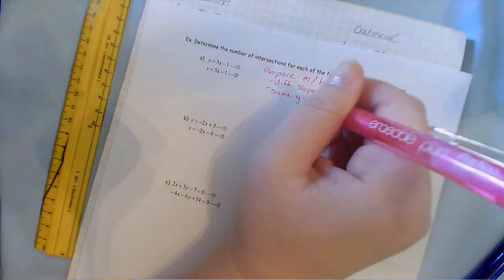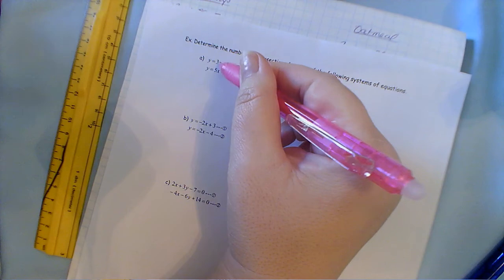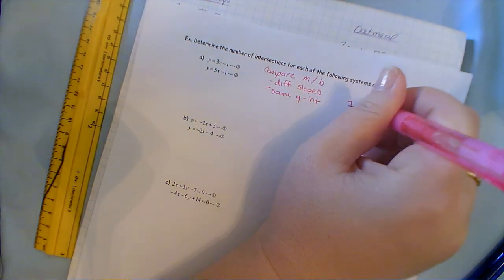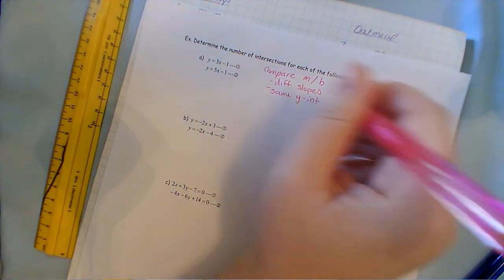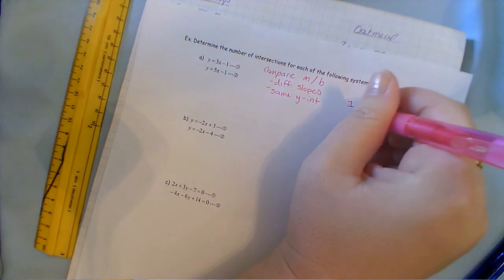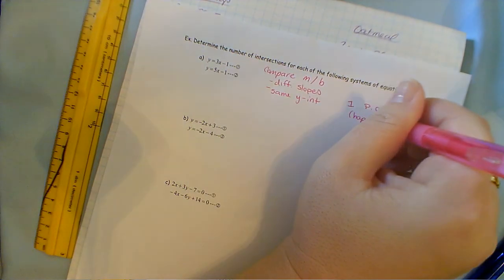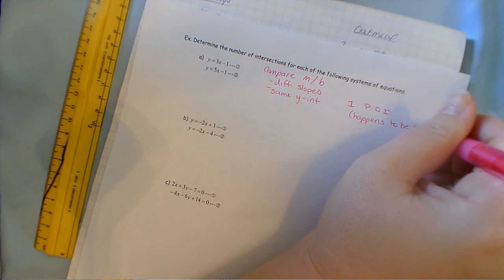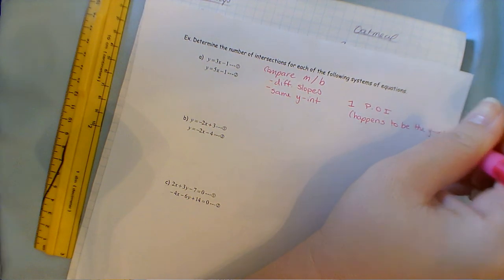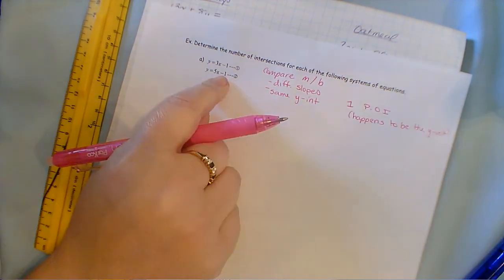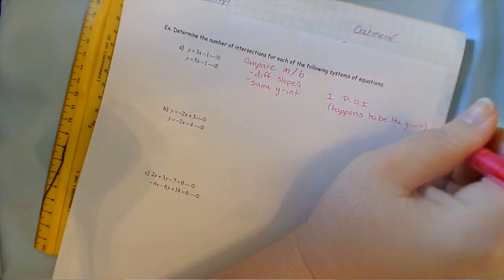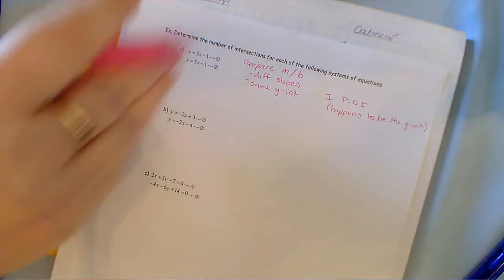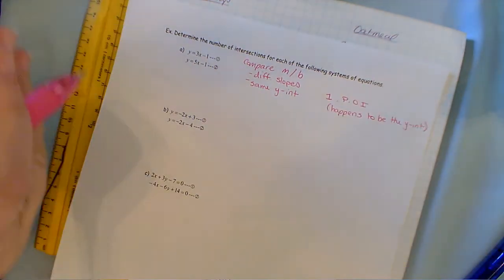So this means that because they have different slopes, they touch once. So 1 POI. It happens to be the y-intercept. Doesn't always have to be the y-intercept, but it happens to be the y-intercept because they both go to -1 on the y-axis. So the y-intercept happens to be where these two lines touch. So this is the first case, the common case, right, where two lines have one POI.